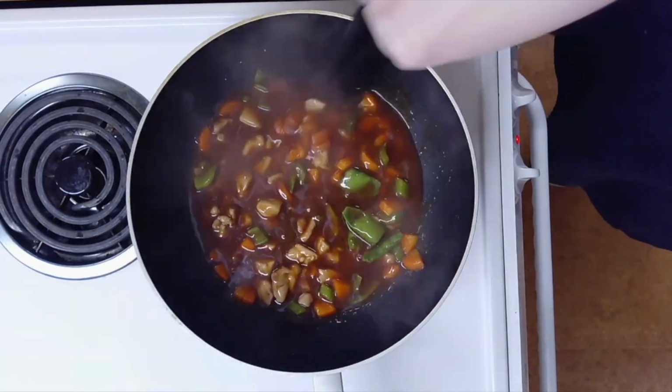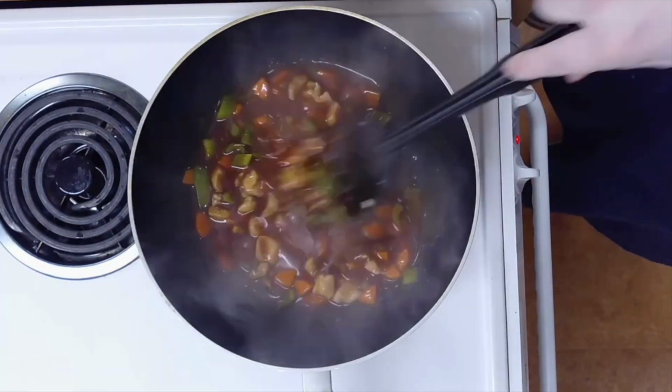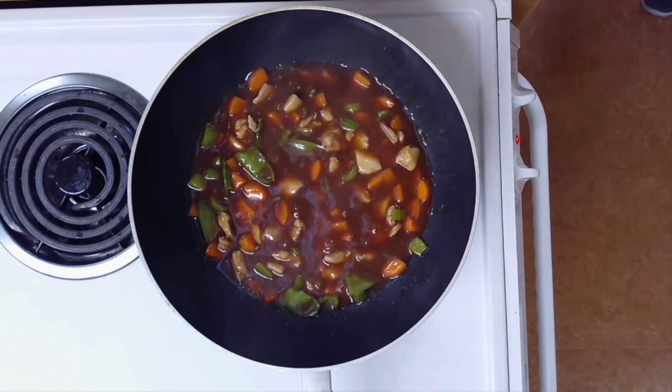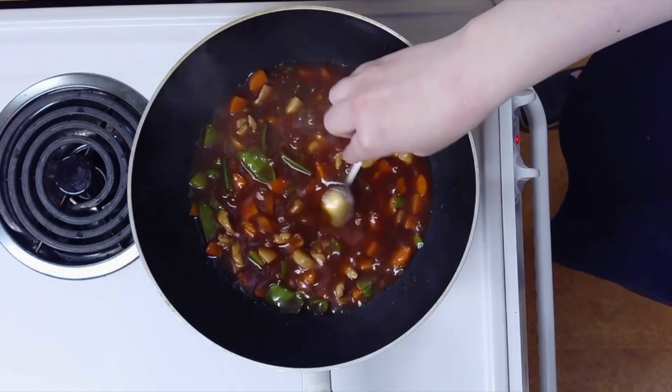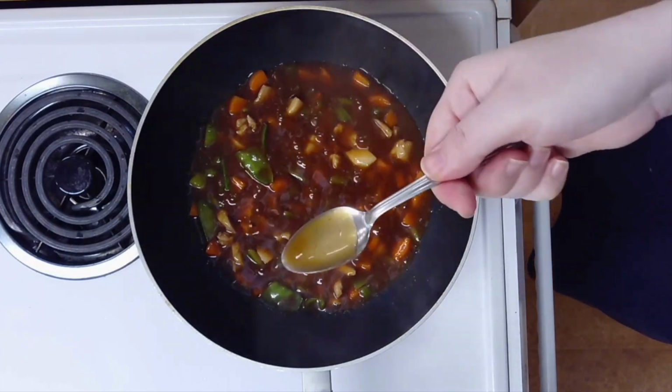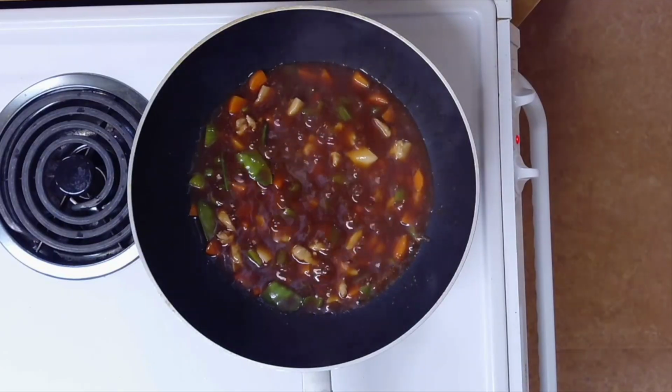You'll notice that the cornstarch will slowly turn from a solid whitish color to clear. That's when it starts to be ready. Also, you can test it with a spoon. It should coat the back of the spoon quite well, and that's the right consistency.